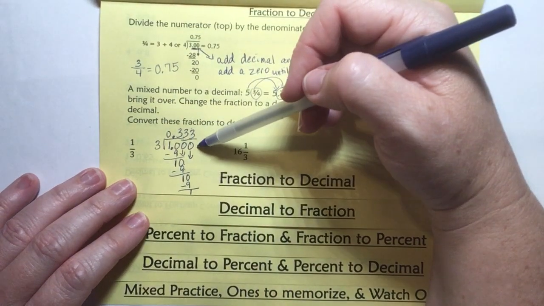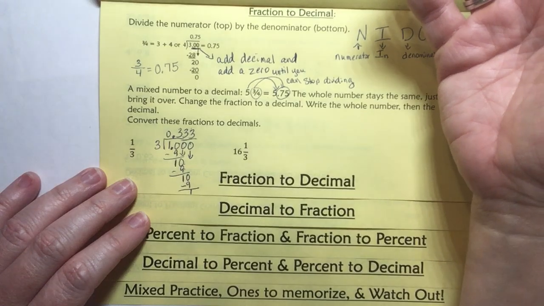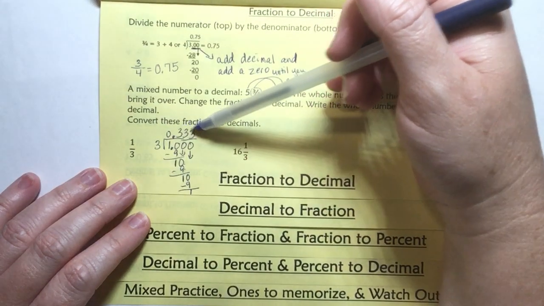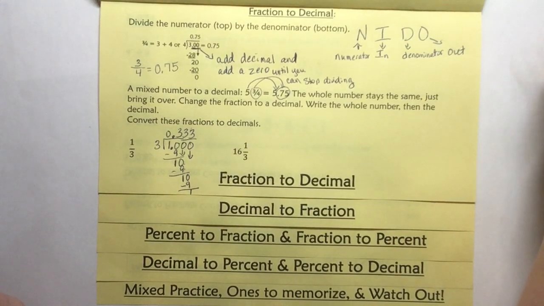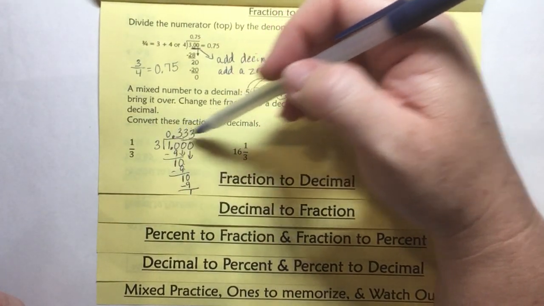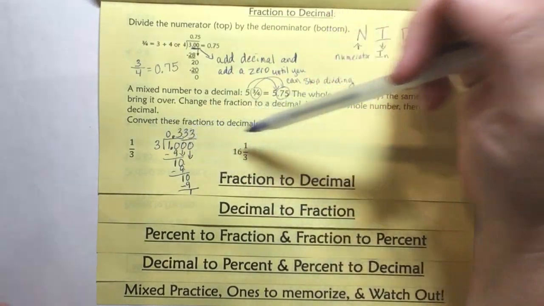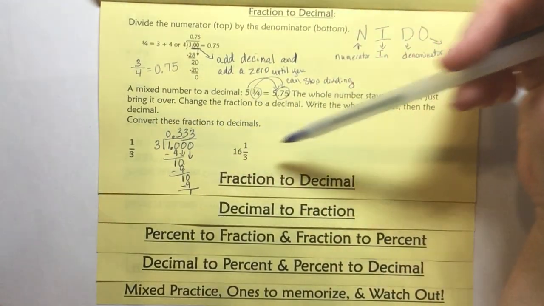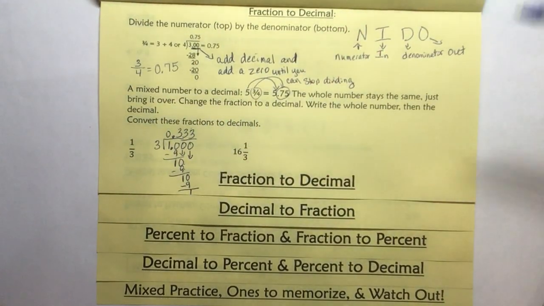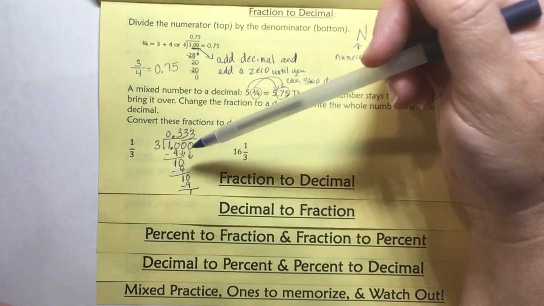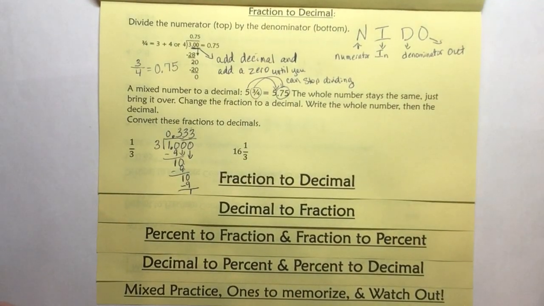So if I add another 0, it's going to be another 10. And it's going to just keep going as 3s. 3, 3, 3, 3, 3, 3. So this is a special number because that 3 is going to go on forever. We could keep dividing and it will keep being 3s. Okay, this is called a repeating decimal because that 3 repeats over and over and over again.